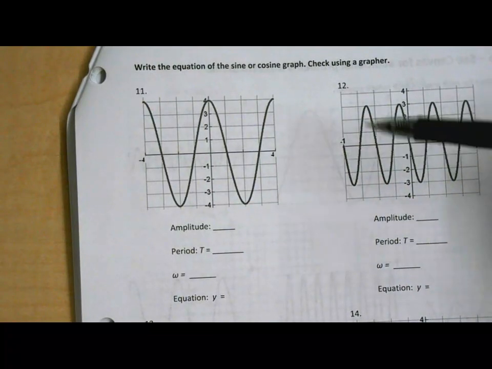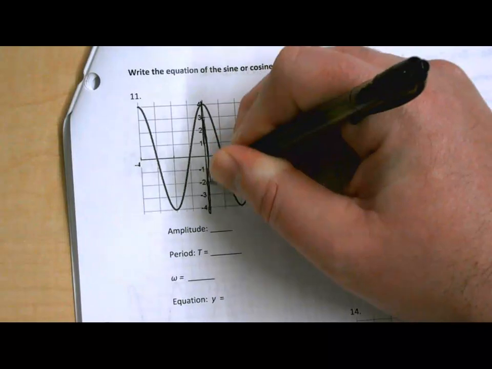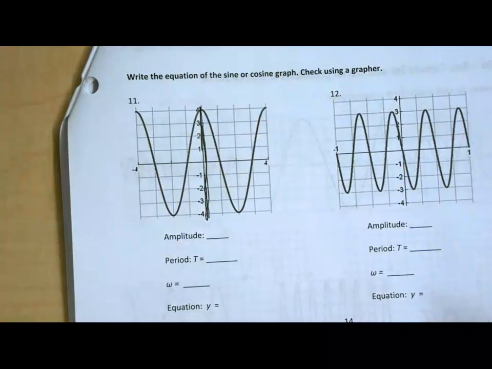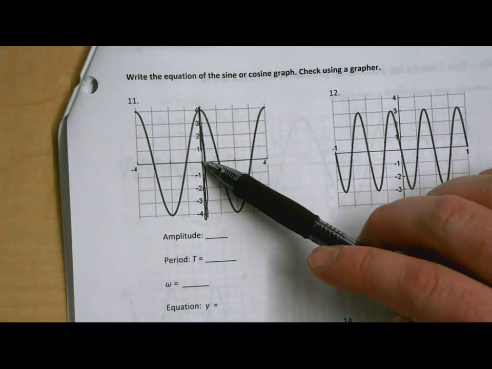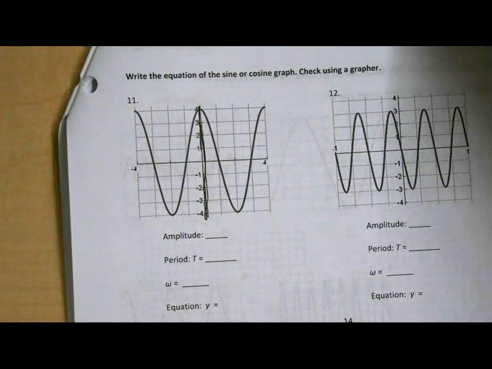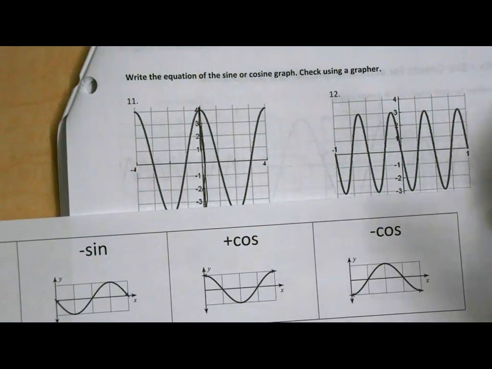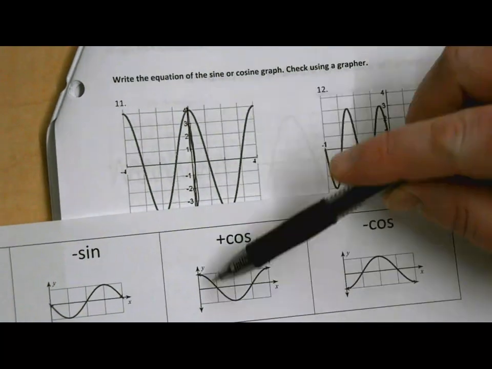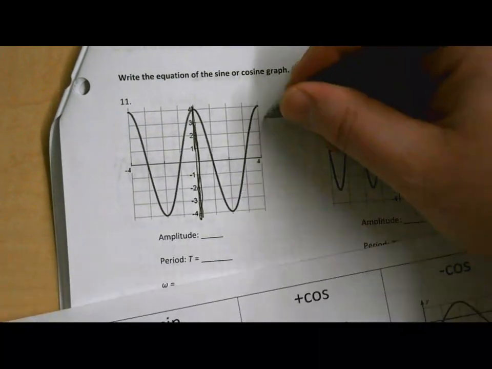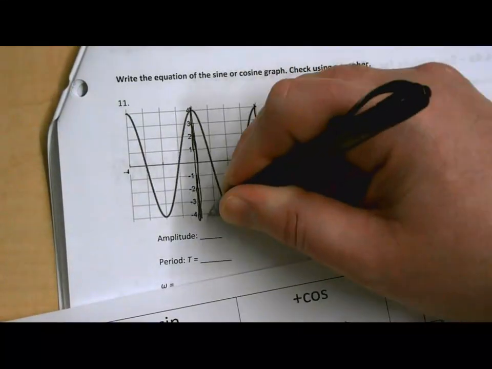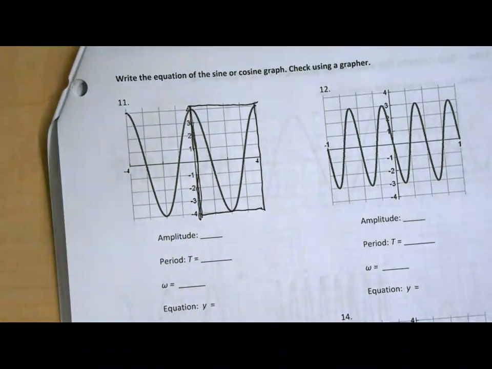When you look at number 11, you can picture the left edge of our window pane here. Does this make you think of a sine or a cosine? It doesn't go through the origin. I think it looks like a cosine, right? And it looks like a positive cosine because on the left edge it's at a max. I can see that it would end right here. If I were going to put a box around one period of this, that's what I would box in.